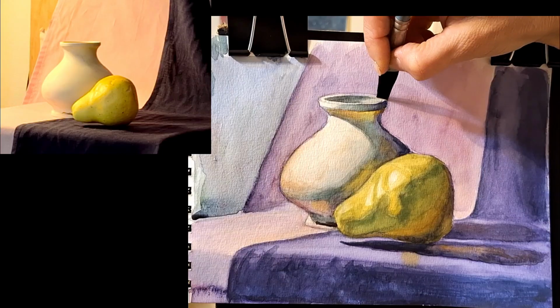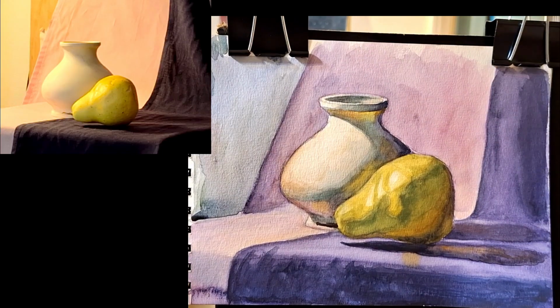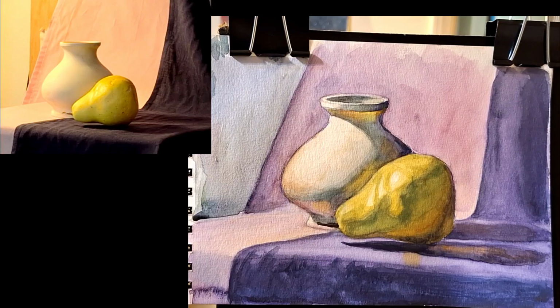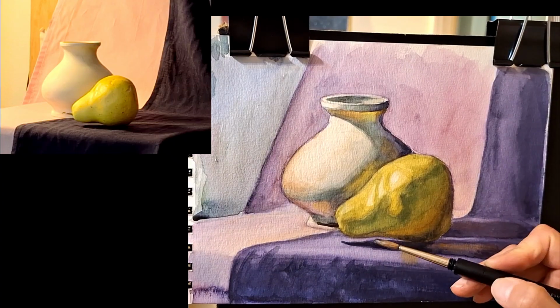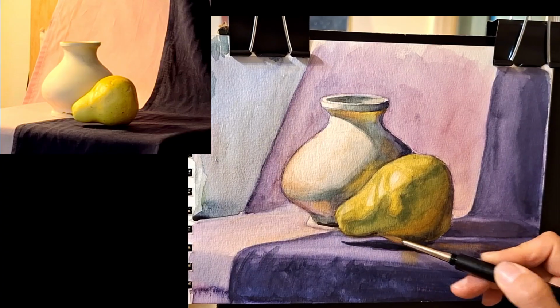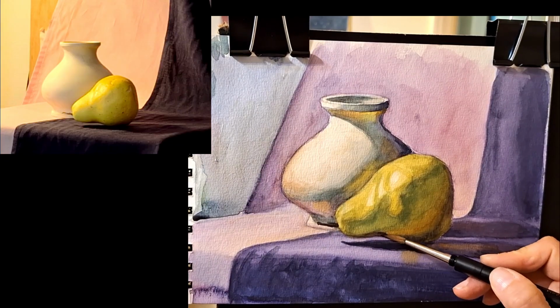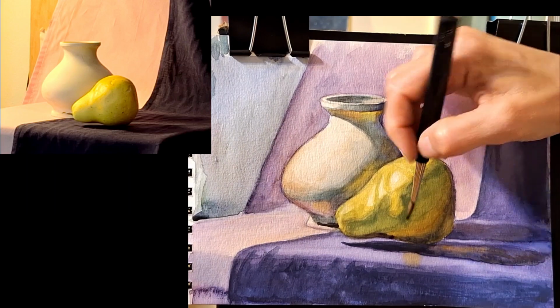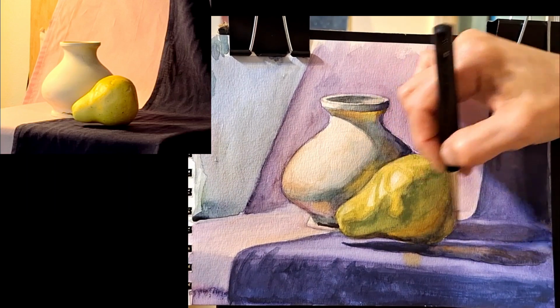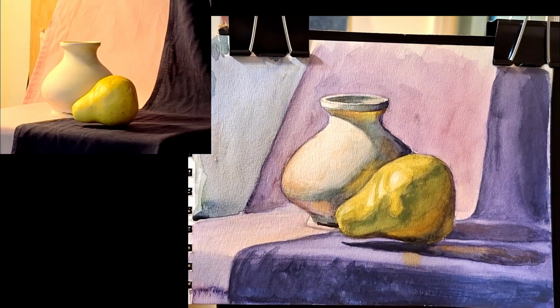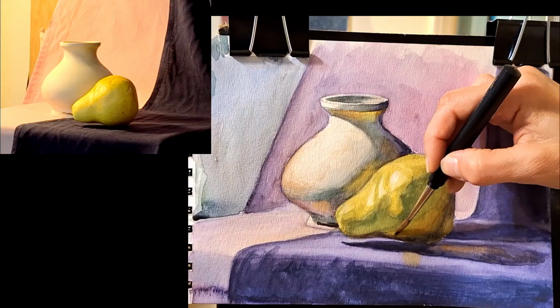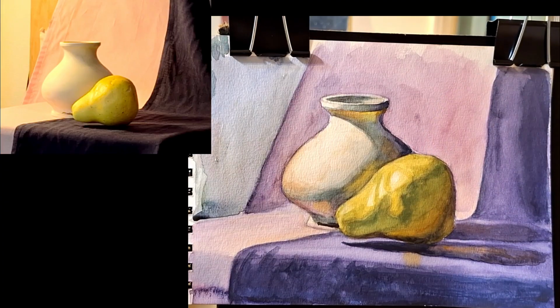Maybe on the bottom of the pear, especially where it curves, it might actually need to be a little bit darker. Right here? No, right here. Yeah, right there. Yeah, you're right. This kind of dried up lighter. So we're darkening that. Let's hope that doesn't dry up too light.